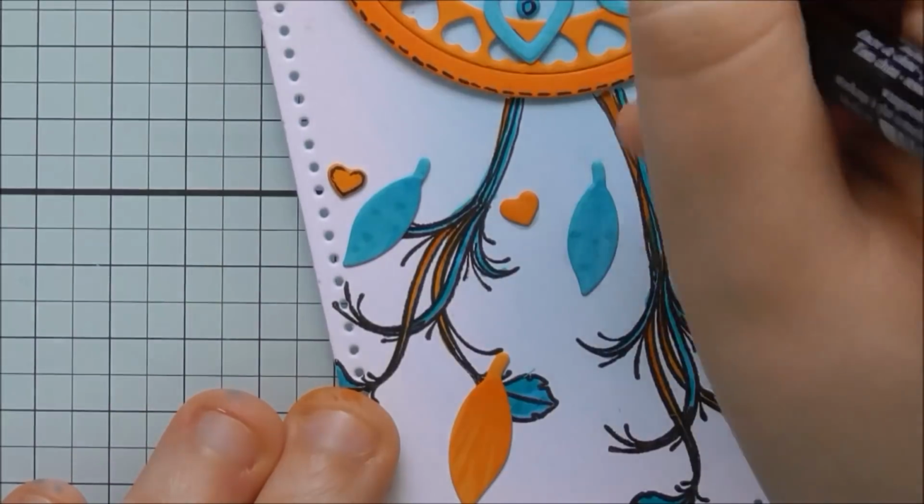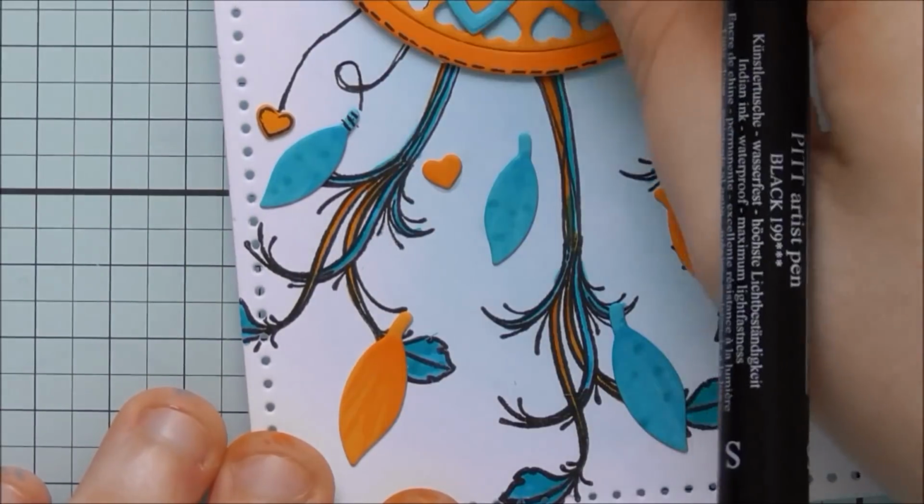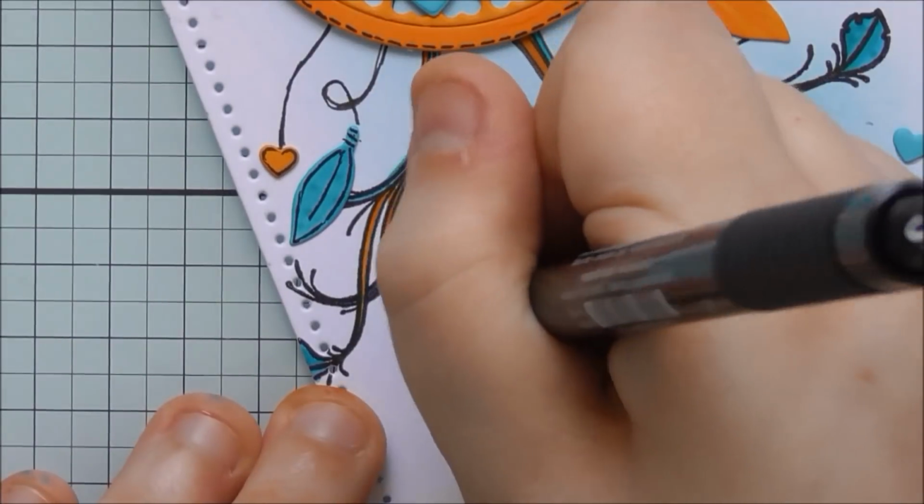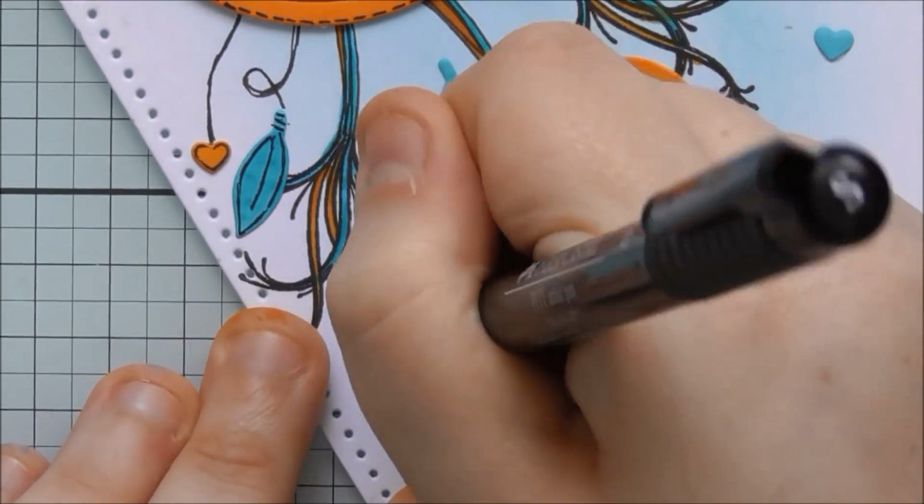And then I've just added a few doodly bits to the inside of that flower as well. And now I'm finishing off the Dreamcatcher by, again, adding in some scribbly lines to attach all of the feathers and hearts to the rest of the Dreamcatcher.